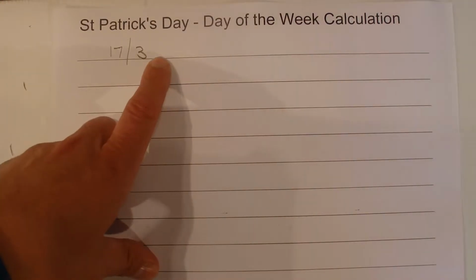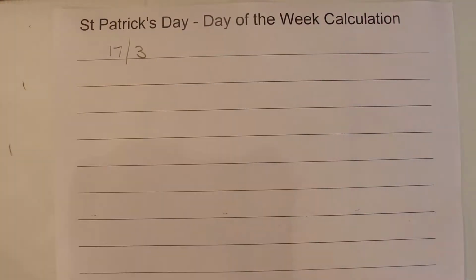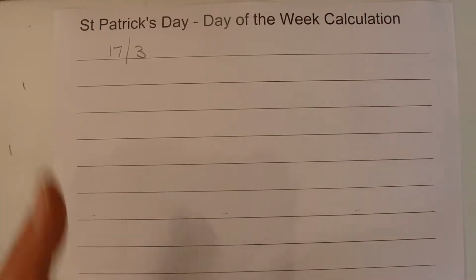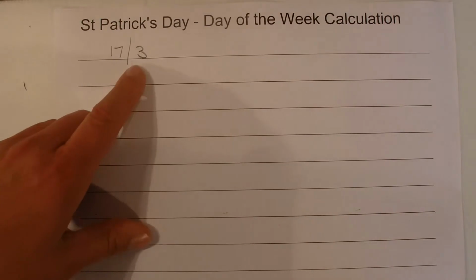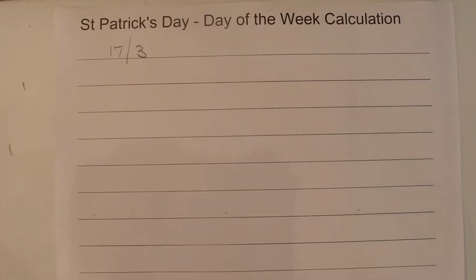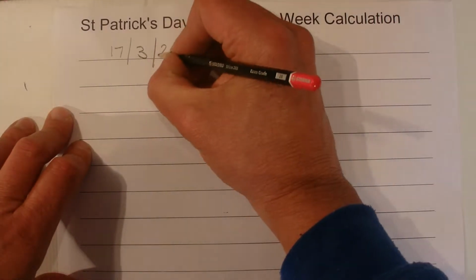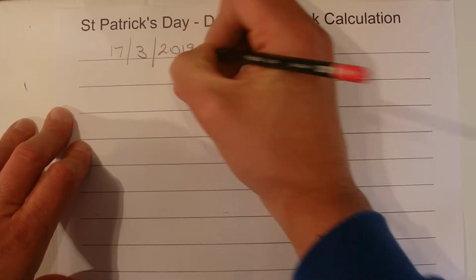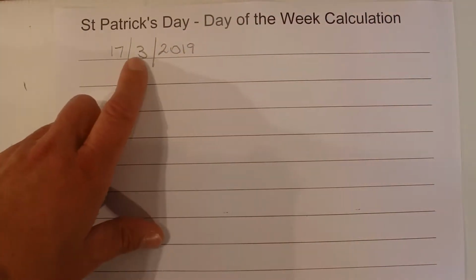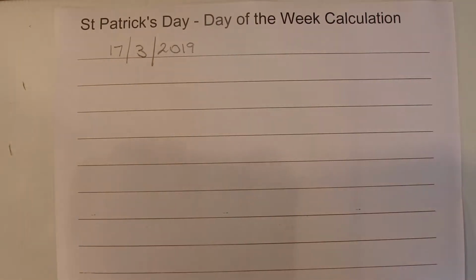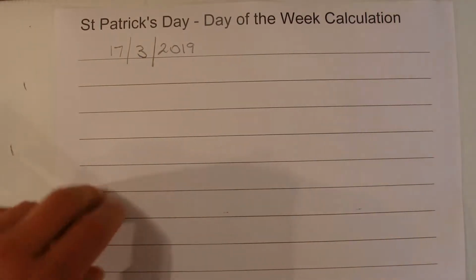And obviously, what year it is will determine what day of the week it'll fall on, whether it be a Sunday, Monday, Tuesday, anything through to Friday or Saturday, any of those 7 days. So I'm going to show you a simple formula that's just based on the date, including the year, of how to calculate what day of the week St. Patrick's Day will fall on.